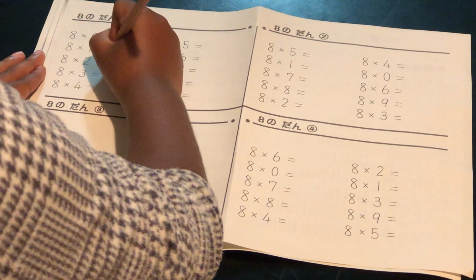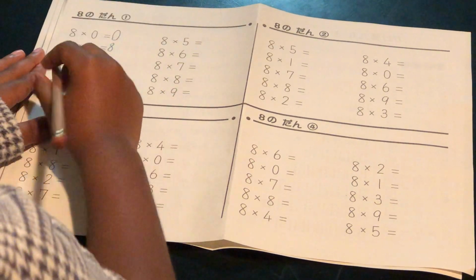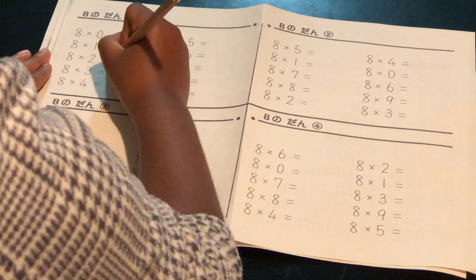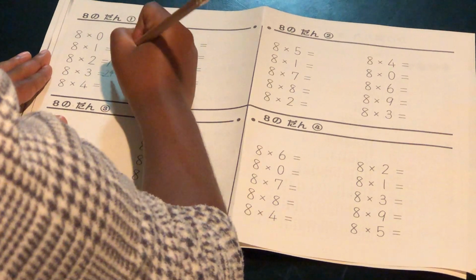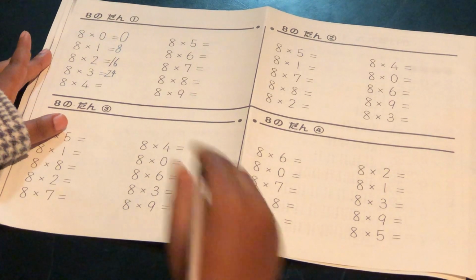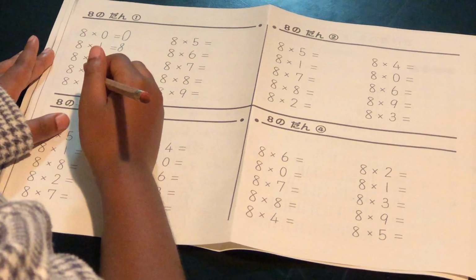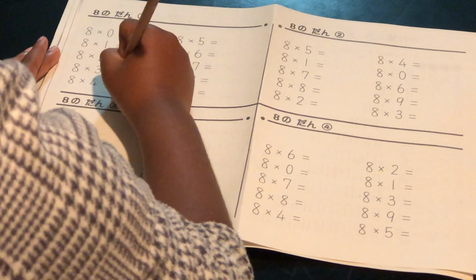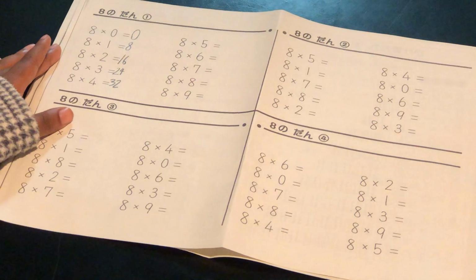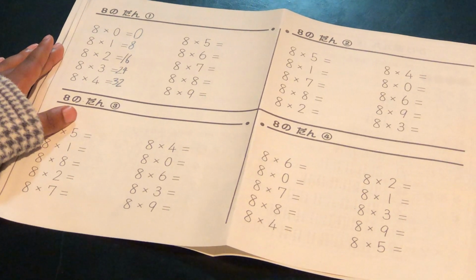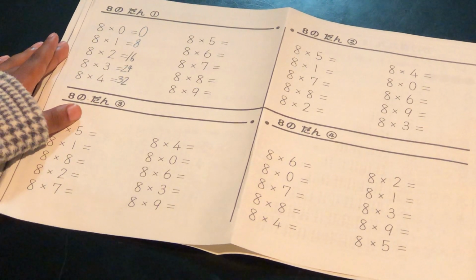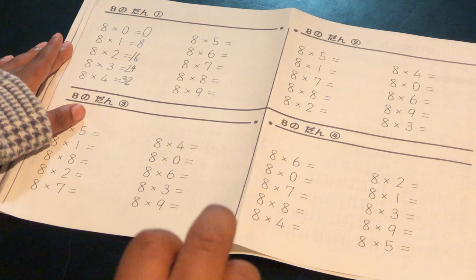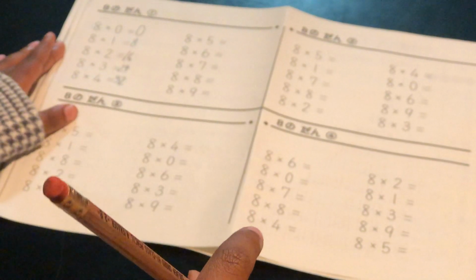You're right again. 16. 8 times 3? 24. Right again. 8 times 4? 8 times 4 is 32. Yeah, you got it. When you got to 8 times 1, you made a mistake. You said 8 times 8. Oh, sorry. Can I say that part again? Yeah, can you say that nicely? 8 times 1 is 8.